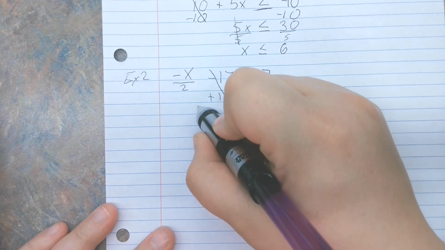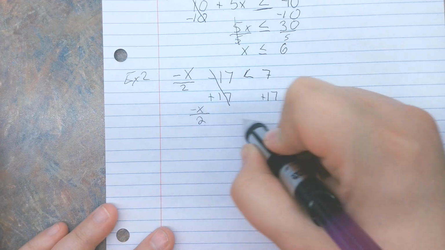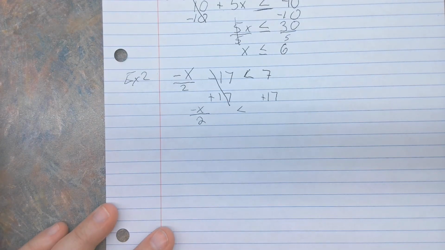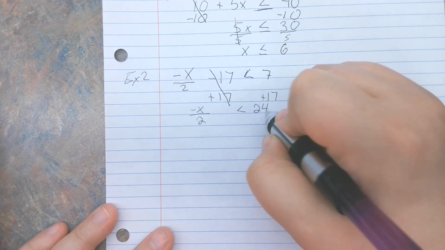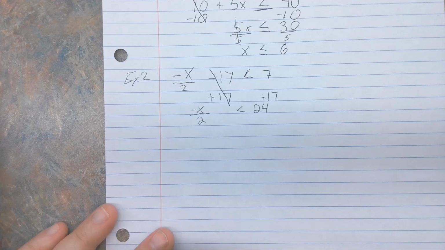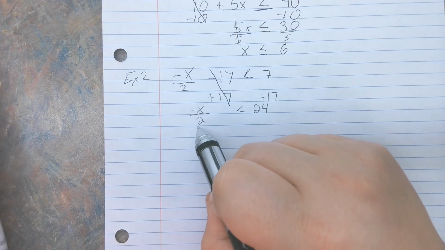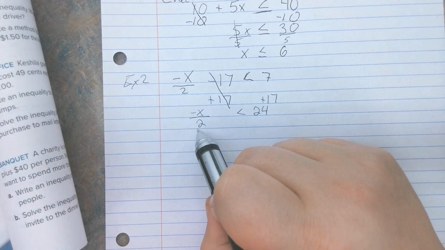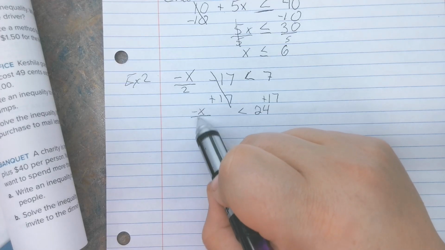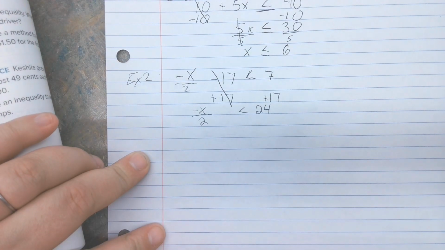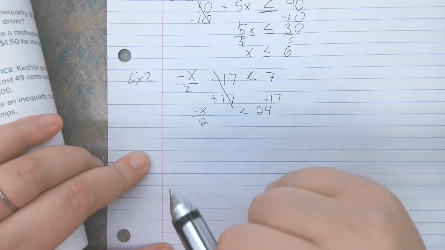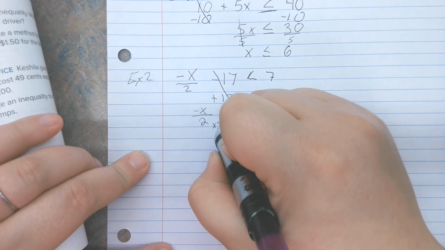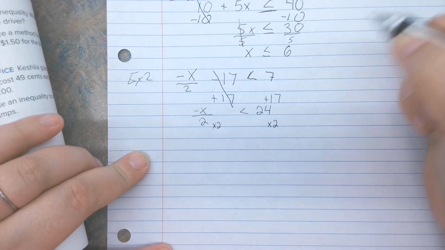On this side I'm left with negative x divided by 2 is less than 17 plus 7, which is 24. So I am not done yet. I need to divide in order to get rid of this x. So we know that this says divide by 2. In order to get rid of this 2, we have to do the opposite, which is multiplication. So we're going to multiply by 2 on this side and multiply by 2 on this side.